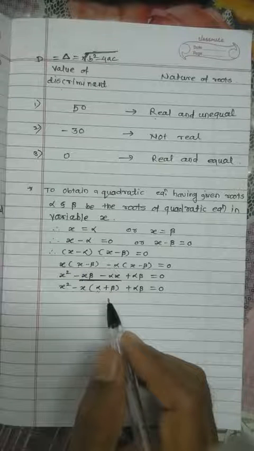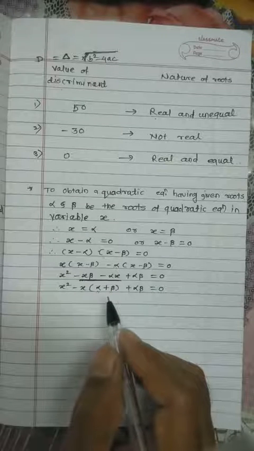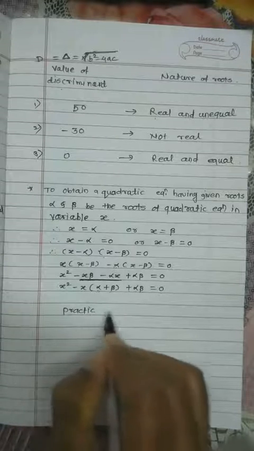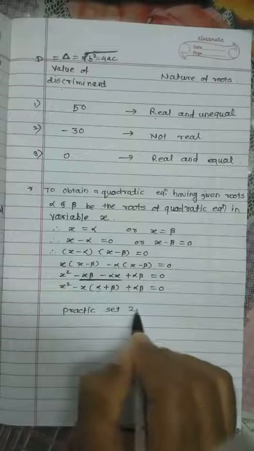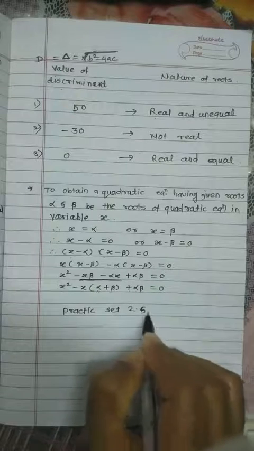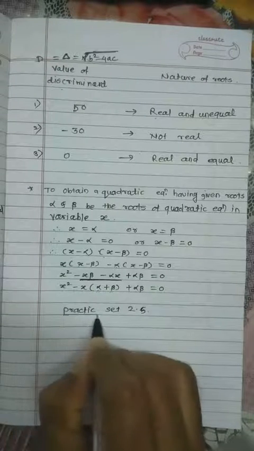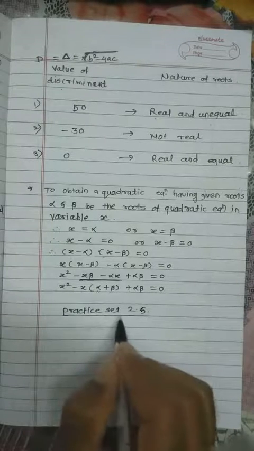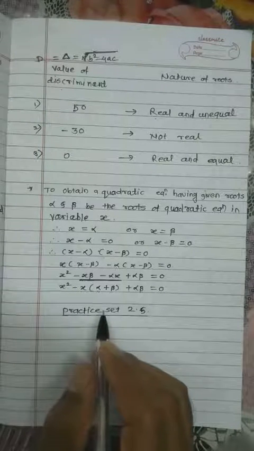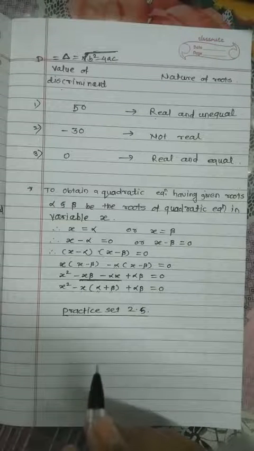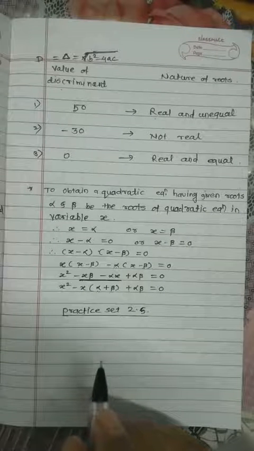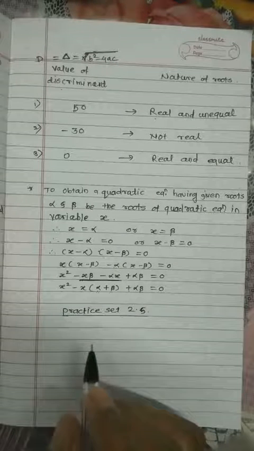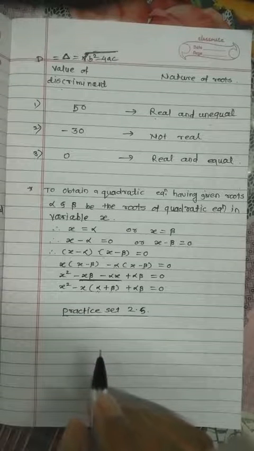Then going to practice set 2.5. In this practice set 2.5, question number 1 is activity level.